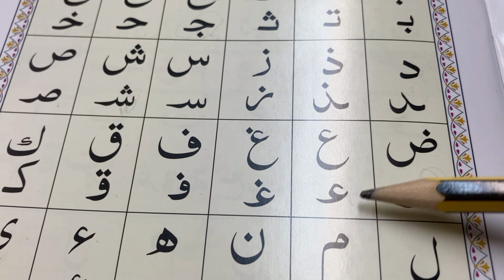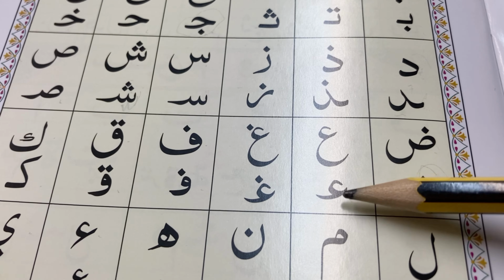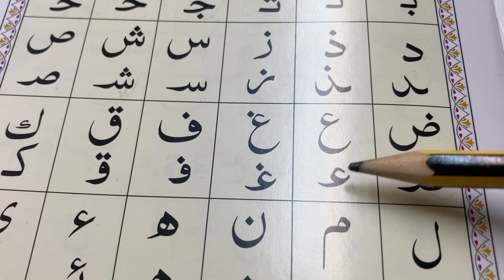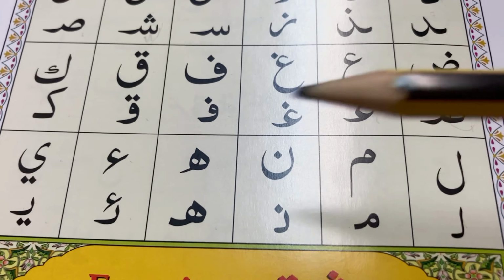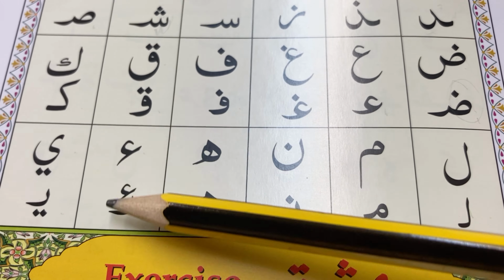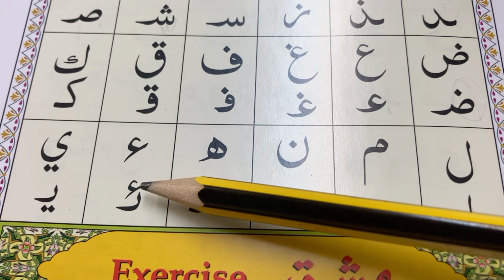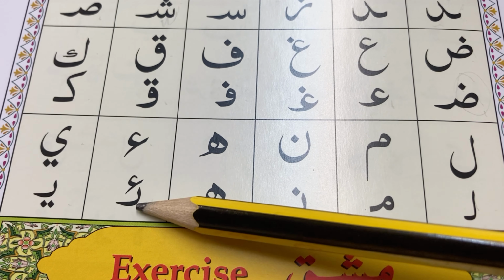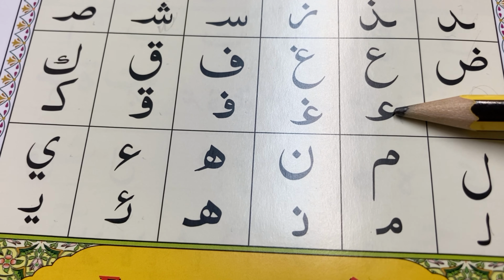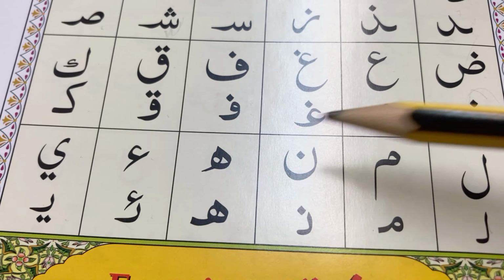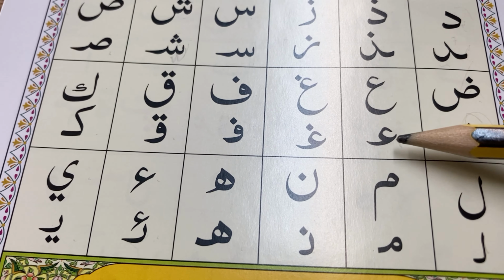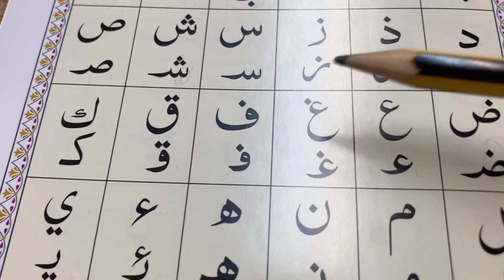You have the ayn. This is how ayn looks at the beginning of a word. Now, some people get mixed up with this and they think that the ayn looks like a hamza. The hamza will look like this if it appears at the beginning and if it's joined onto another letter. This is how the hamza will look, a hamza on top of this mark here. Whereas an ayn looks very different. There are similarities between the ayn and the hamza, but there are lots of differences, and you need to familiarize yourself with the differences as well.